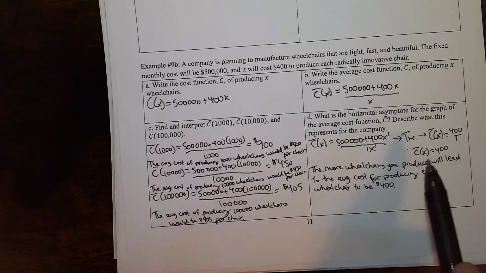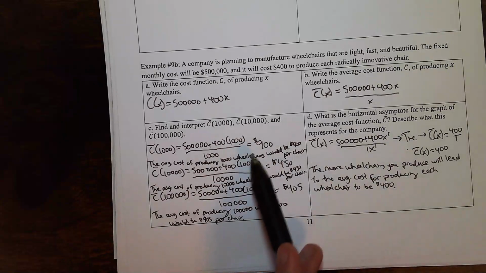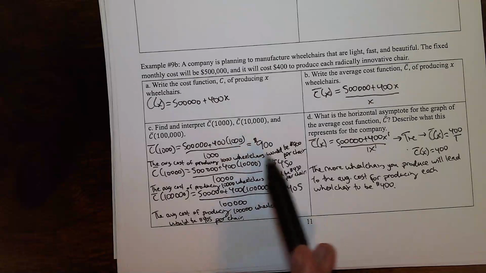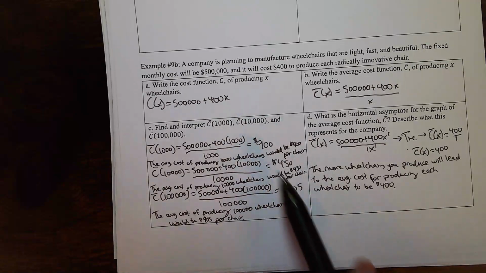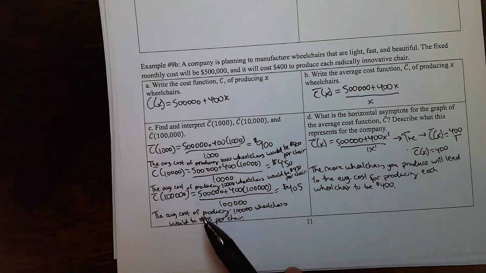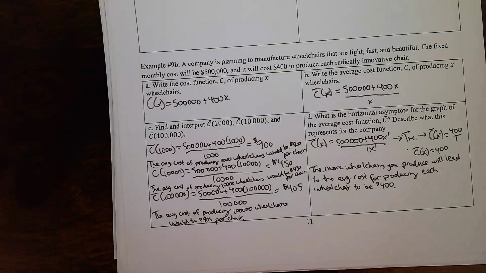A smaller business that produces only maybe 1,000 pays a lot more per wheelchair. But a bigger business that mass produces them, as long as it's done efficiently, can produce them at a much lower cost than a smaller business.